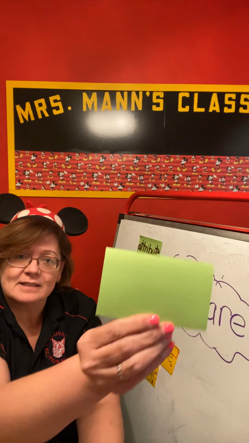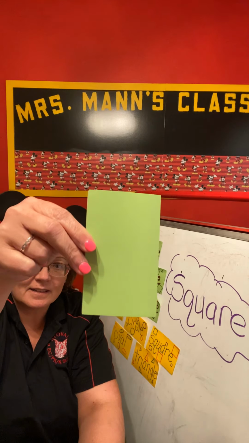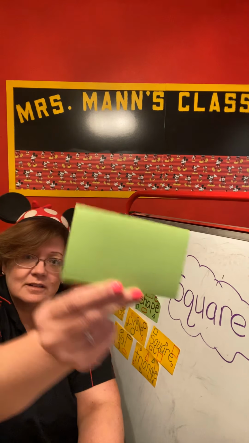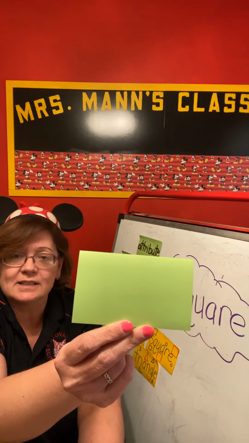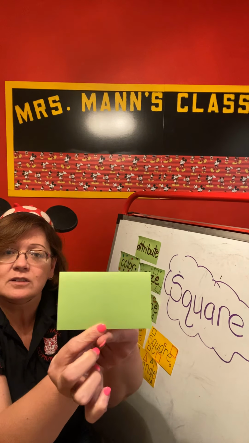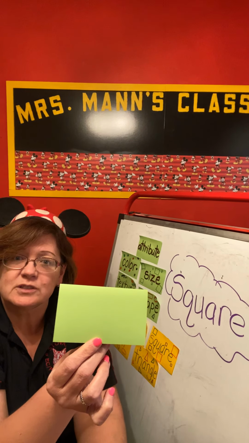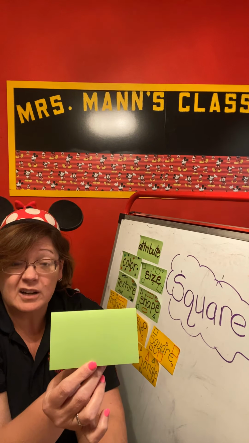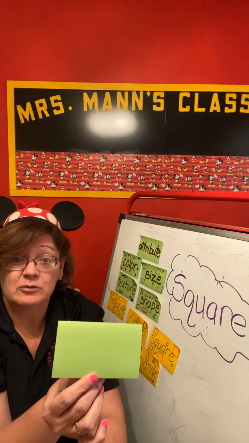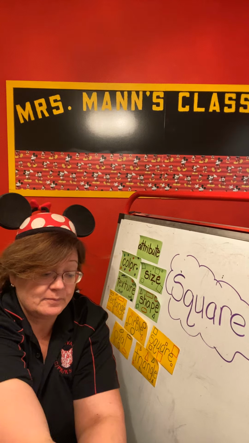Now, what about this? It's a pad of paper. Is it a square? No, it's not a square, because if you look at it, 2 sides are long and 2 sides, we call them short. In a square, they're all short sides, all 4 sides. So it's not a square, it's a rectangle.